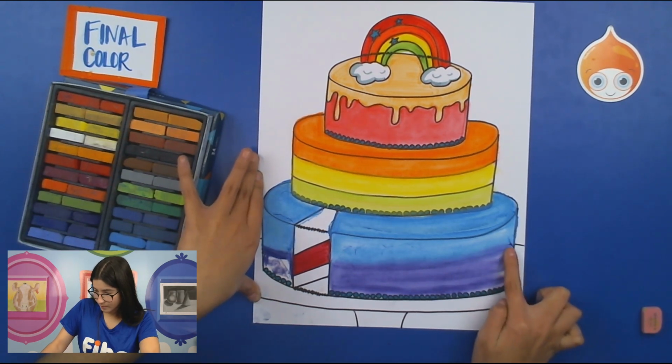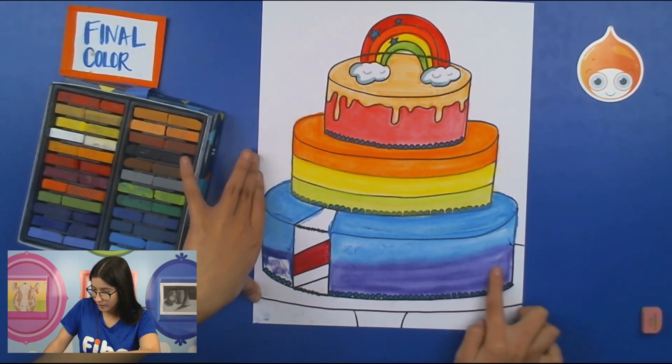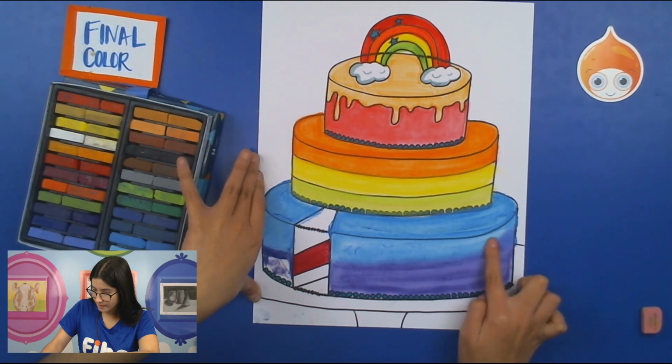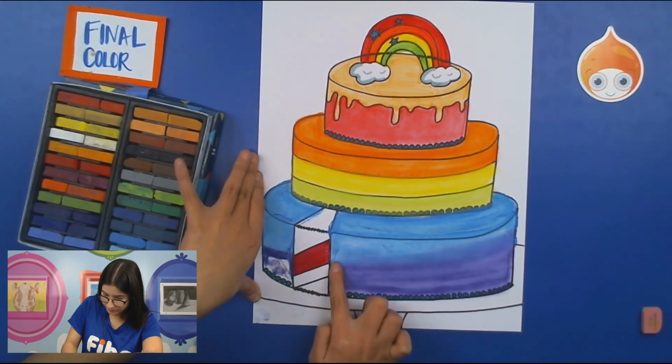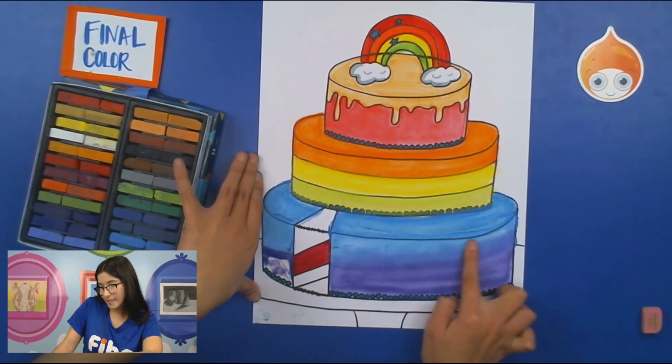Alright, so I'm blending in the purple now. When you want your colors to mix, you want to push some of that purple and blue into each other as they touch. That will help you get them blended in nicely.